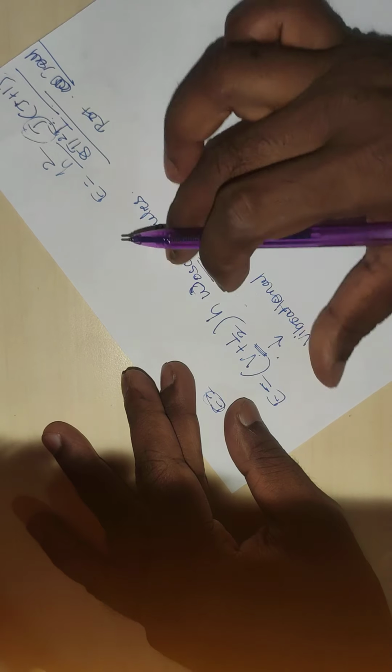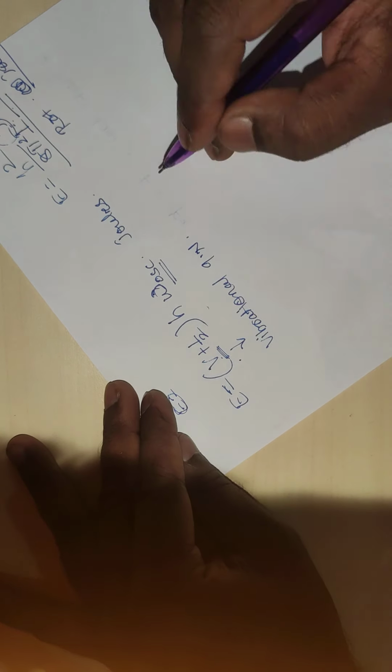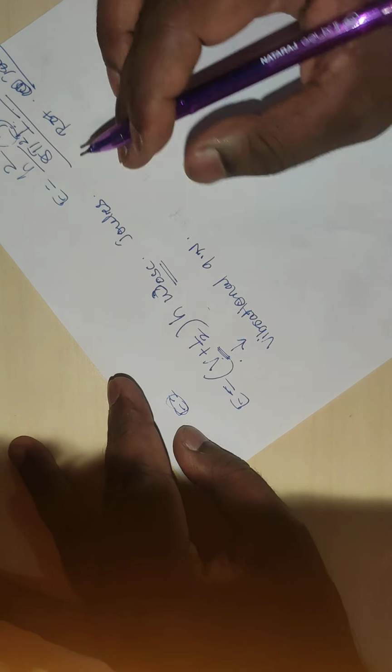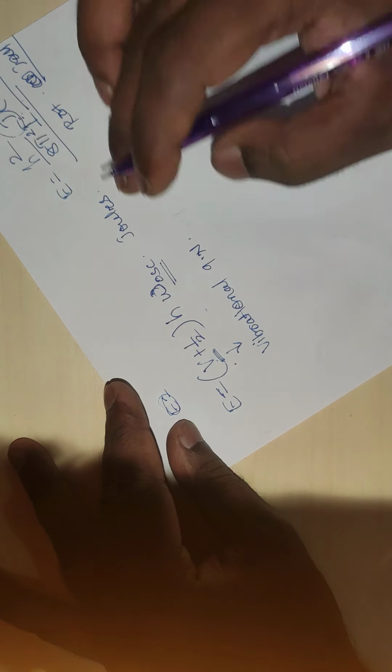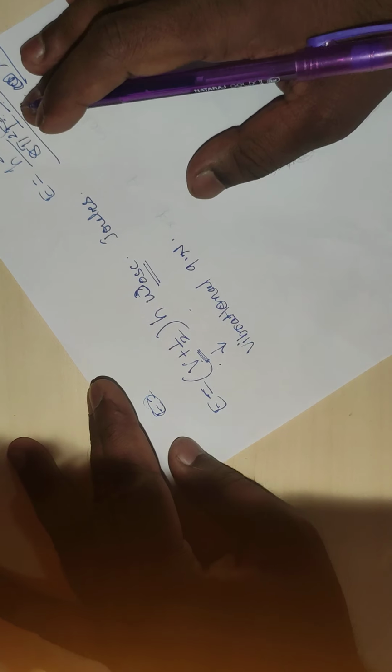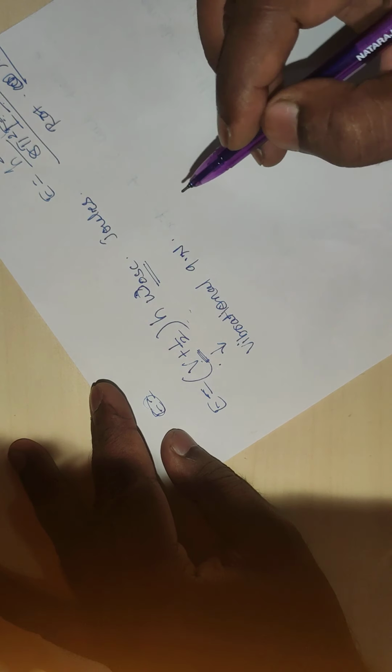And this equation, we have derived directly from the quantum chemistry calculation. There is no derivation here. If you want more detail about this derivation, you can go to quantum chemistry. We are learning here in spectroscopy, therefore we are not dealing with the derivation of this equation.